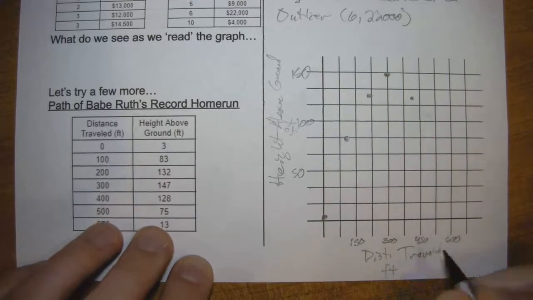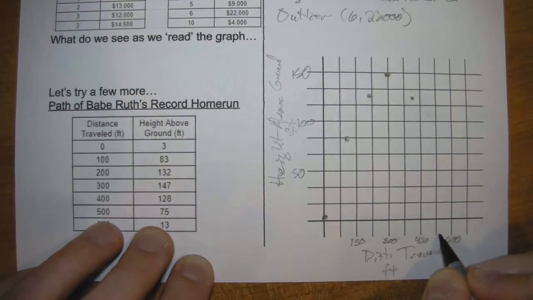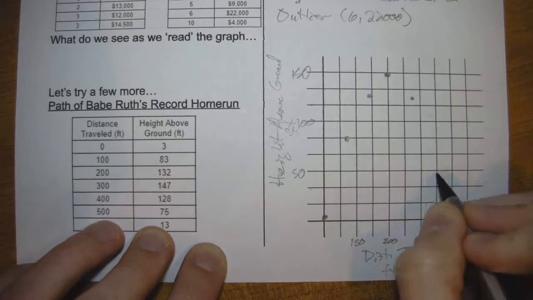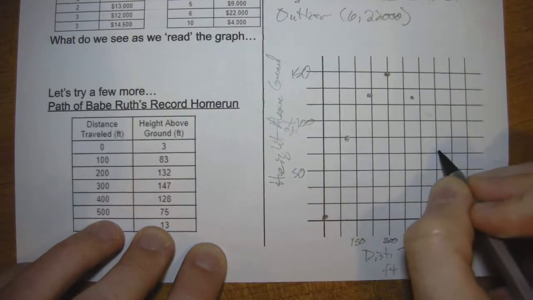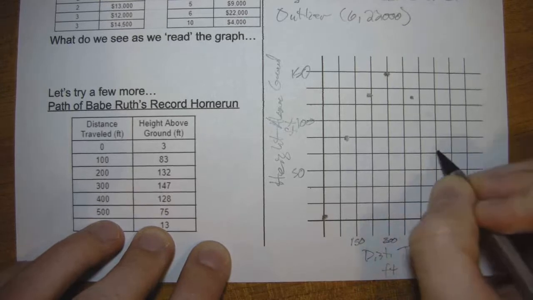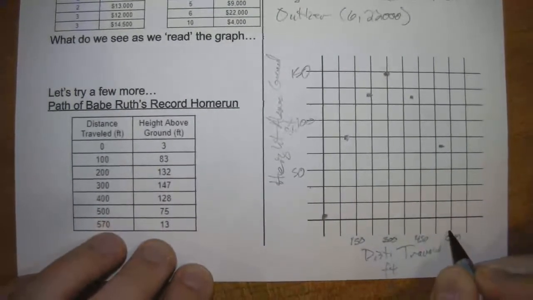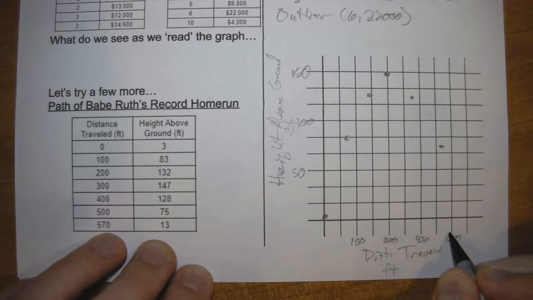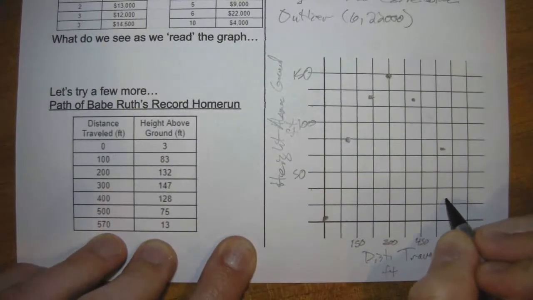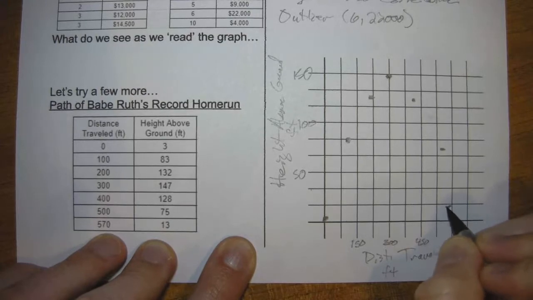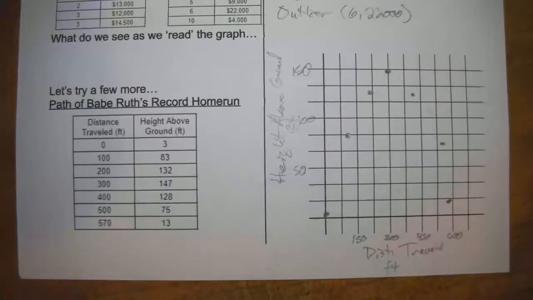There we go. 500. Again, somewhere in this neck of the woods at 75. I'm going to drop it just a little bit lower, if I can keep my hand still. There we go. Somewhere in there. And then at 570, not quite to 600, it's at about 13, so that'd be 25, 13, I don't know, somewhere in here. Very good. Not perfect, but it's close. So let's go through it.